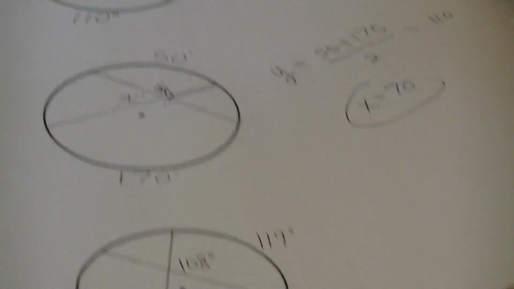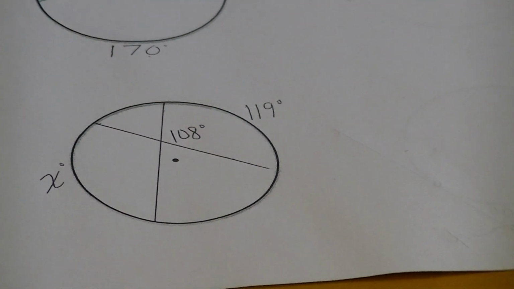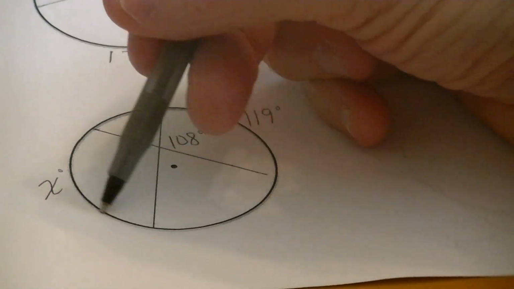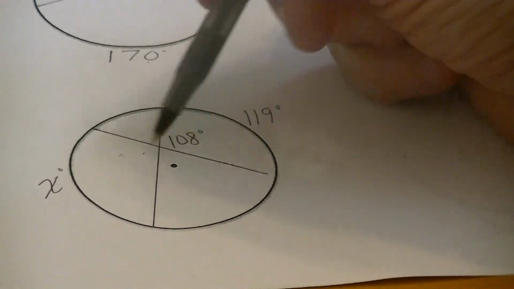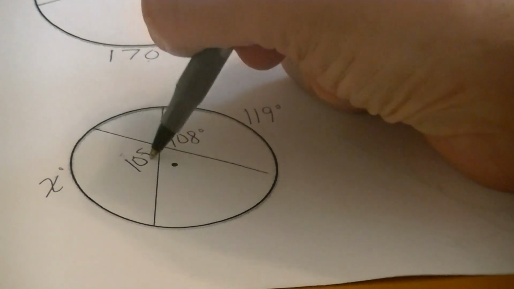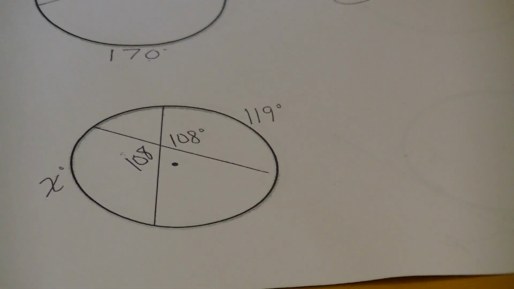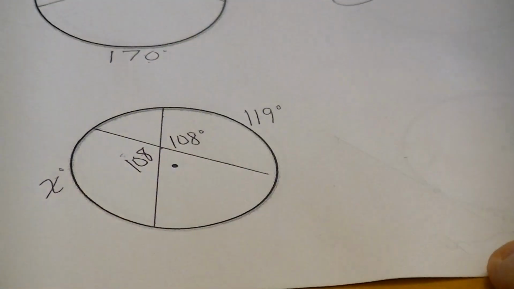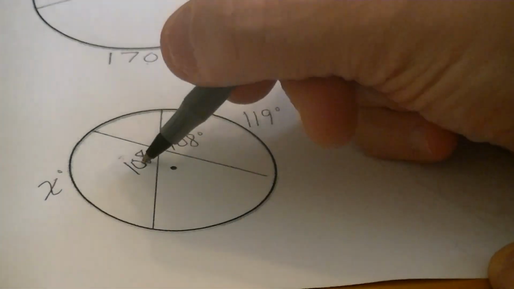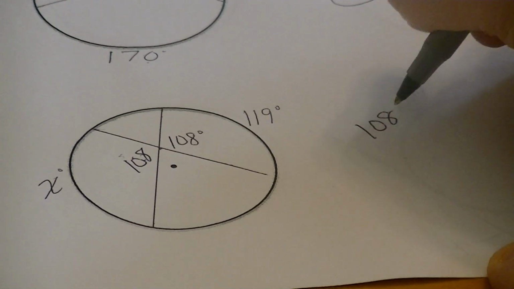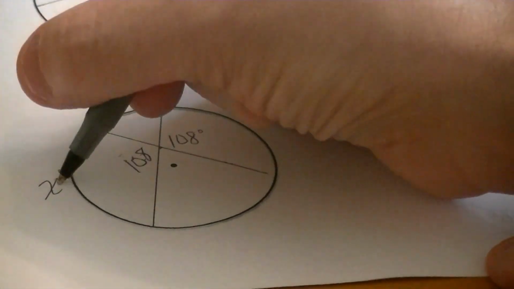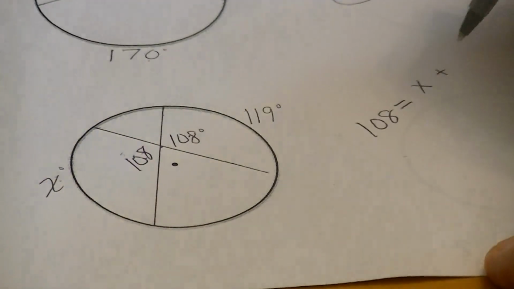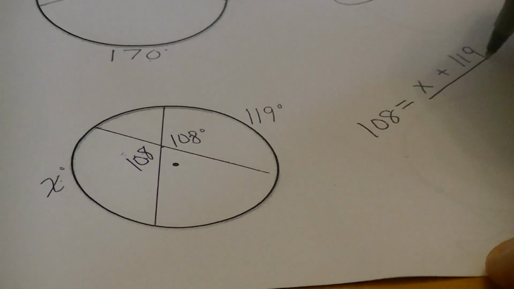Let's go down to the bottom here. Now x is an arc measure. I know what its angle is. Its vertical angles here, it's 108. And since the vertex of that angle is in the circle, I want to use the same relationship that this angle measure comes from its arc plus the vertical angles arc divided by 2.